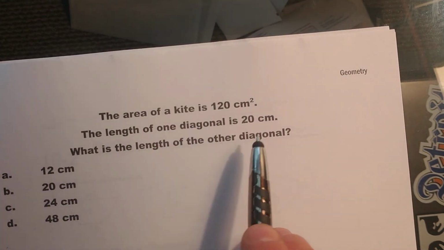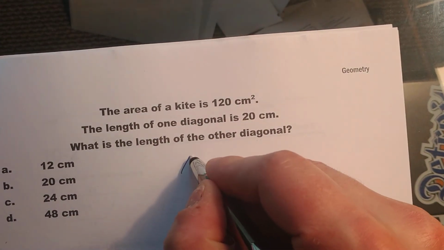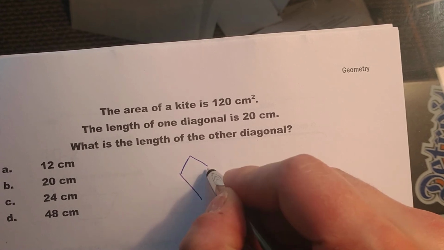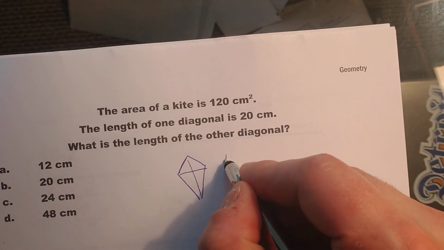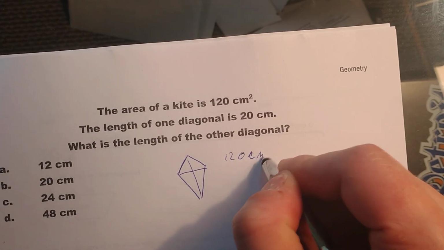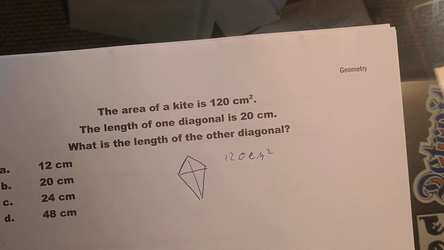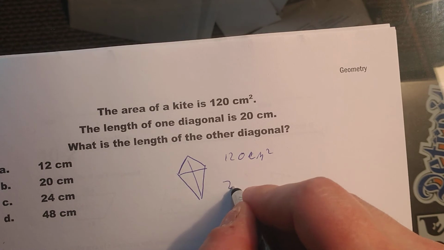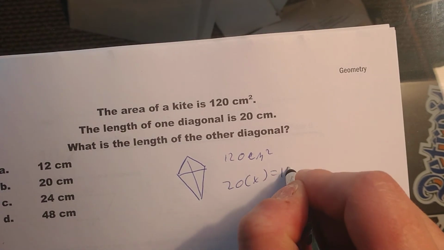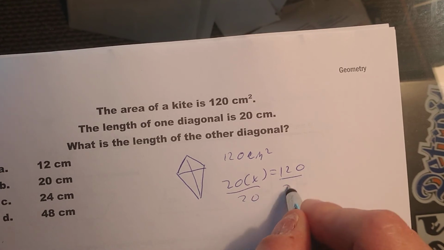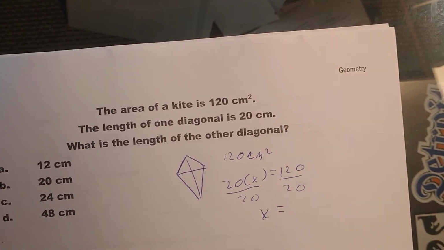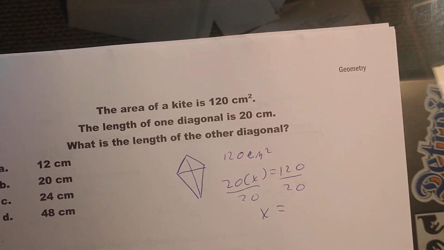So the area of a kite is 120. So if we're looking at a kite, just like that. So I know that the kite has a total of 120 centimeters squared. And I know that one diagonal is 20. So I know 20 times x equals 120. So just to solve for your x, just divide by your 20. Like that. 120 divided by 20 is 6.